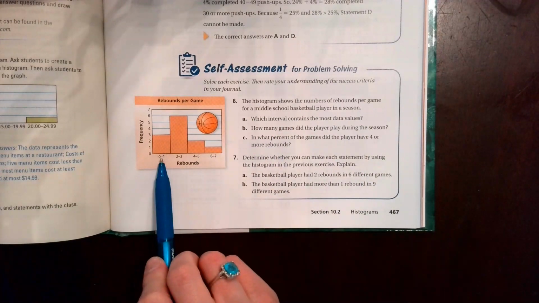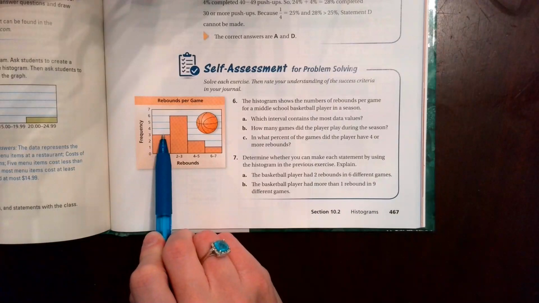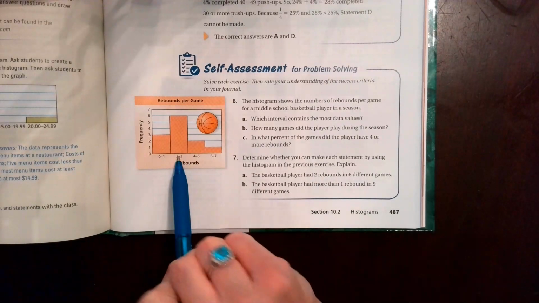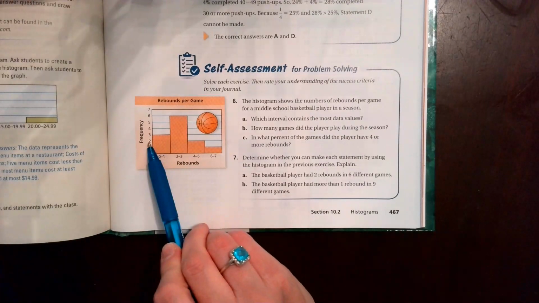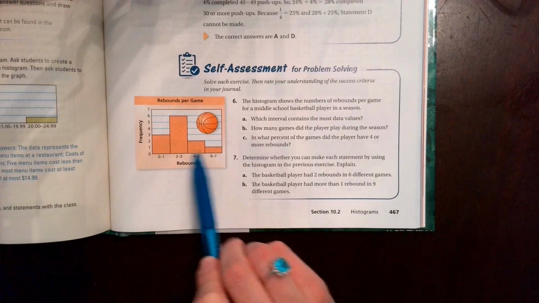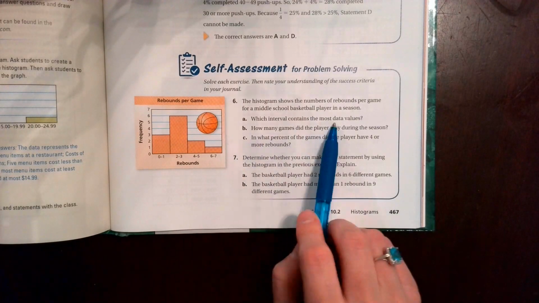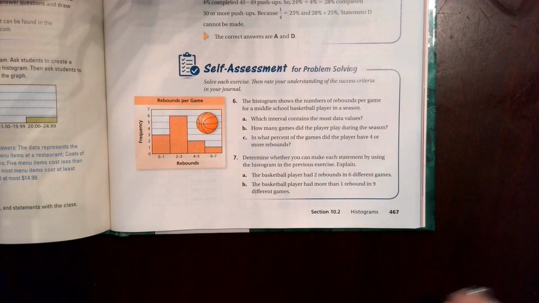So 0 to 1 rebounds per game, that happened in 3 games. So rebounds per game, this is the frequency. 2 to 3 rebounds happened in 6 games. 4 to 5 rebounds happened in 2 games. And 6 to 7 rebounds happened in 1 game. So which interval contains the most data values? Go ahead and pause and get your answer for A, B, and C, and then come back here and check.